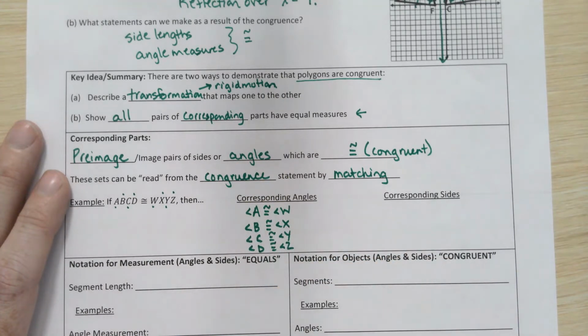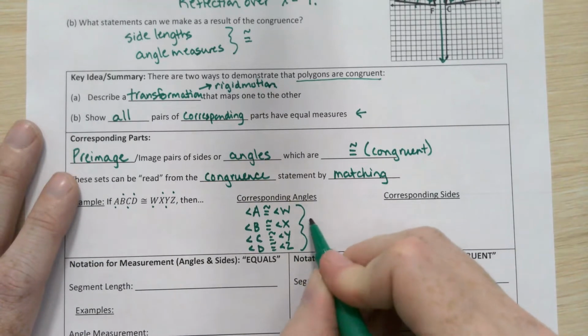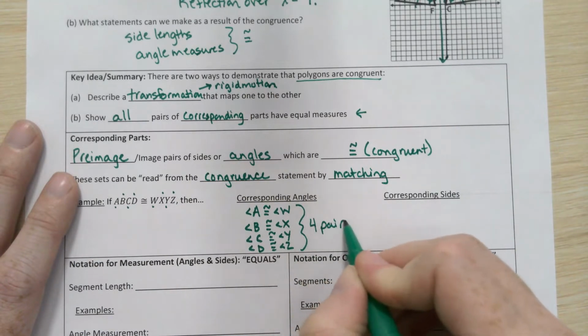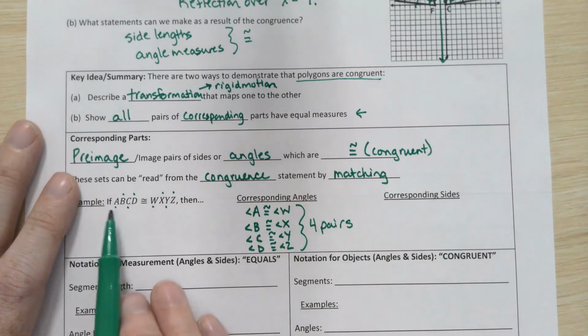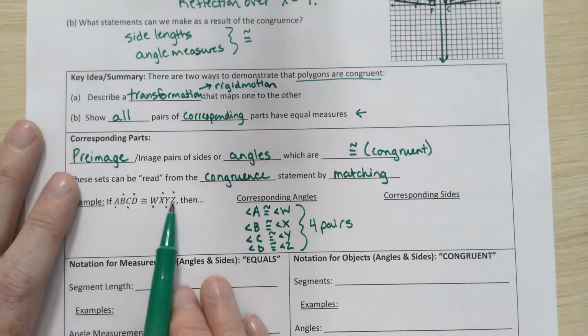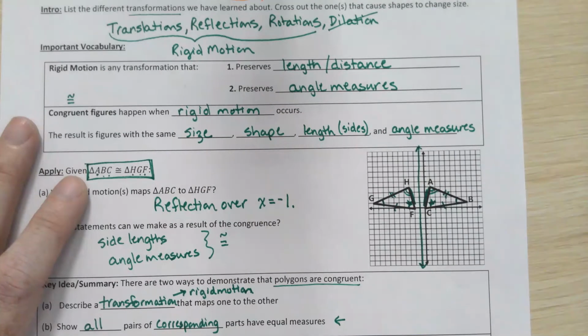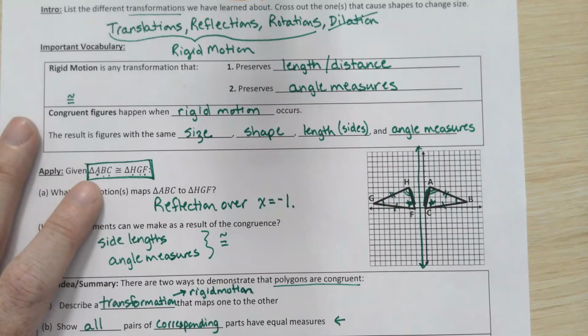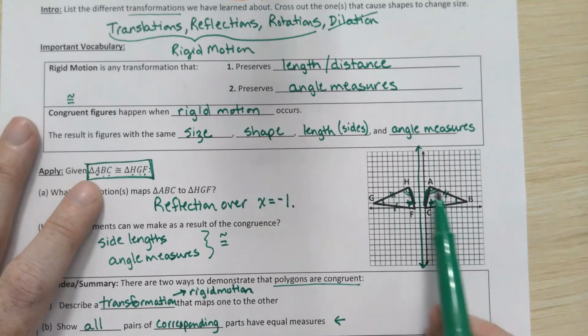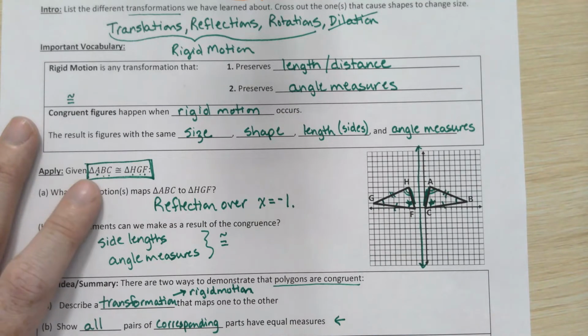And so we're able to write that there are 4 sets of corresponding congruent angles because there are 4 sides or 4 corners in each of these quadrilateral shapes. If we were doing this for triangles, like the example up here, there would be 3 sets of corresponding congruent angles because there would be 3 in those triangular figures.